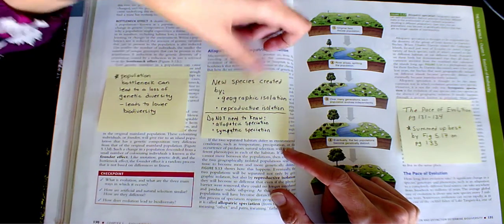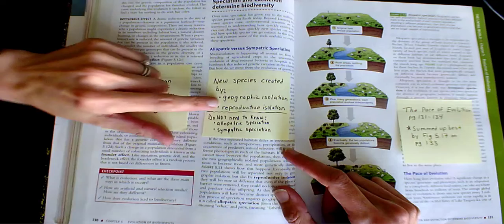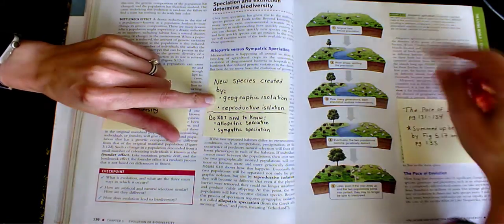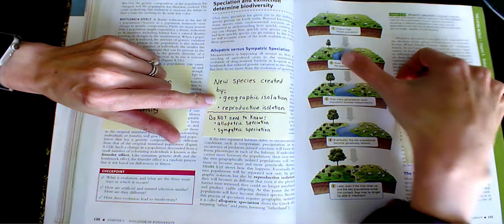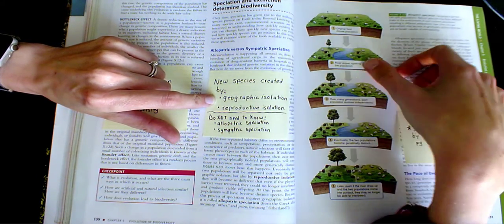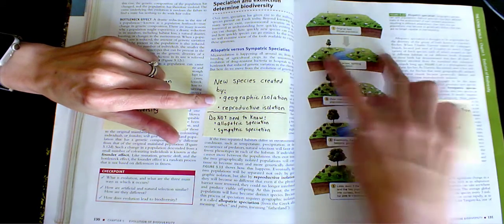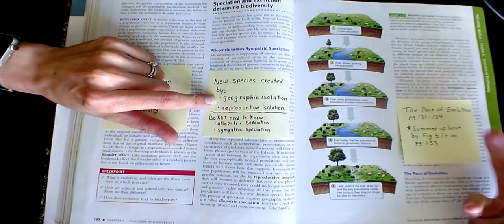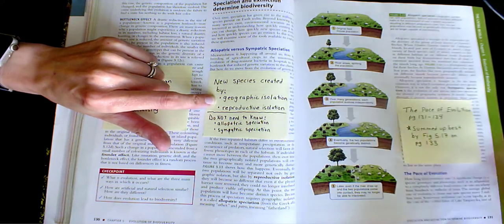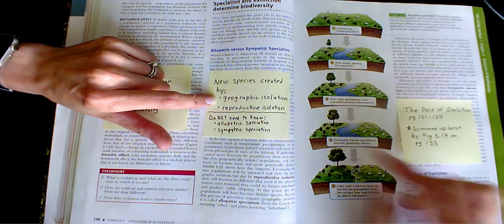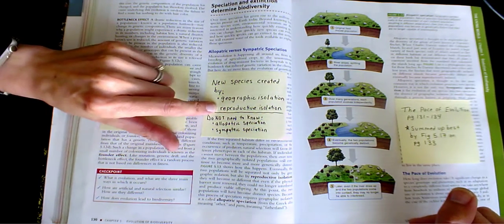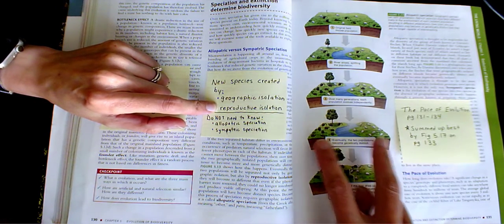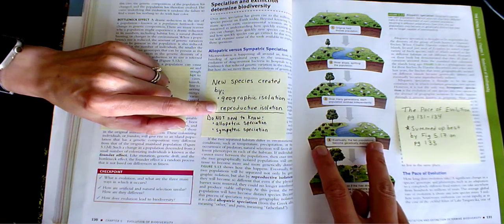There are two major ways that new species are created, and that would be geographic isolation and reproductive isolation. Geographic isolation is exactly what it sounds like. Something comes in between. The geography separates two species, and then their genes grow far enough apart that they can no longer breed or reproduce together, so they become two separate species. Reproductive isolation is the idea that they've become so separated that they can't reproduce together, and that's officially what makes them a new species.